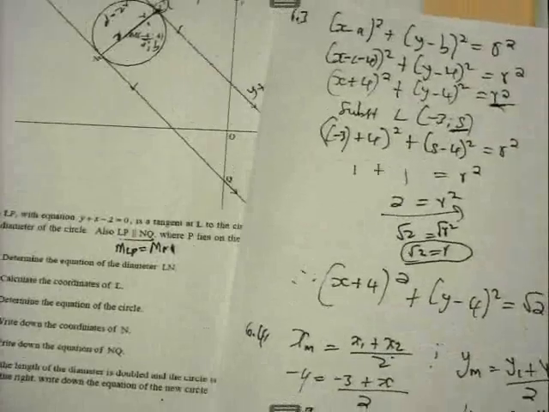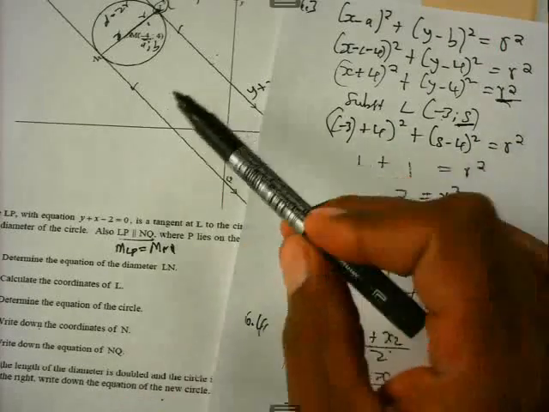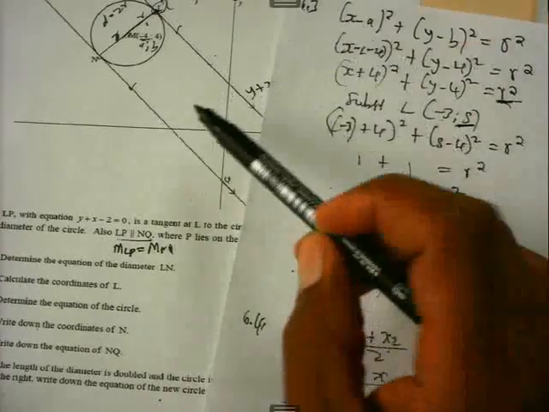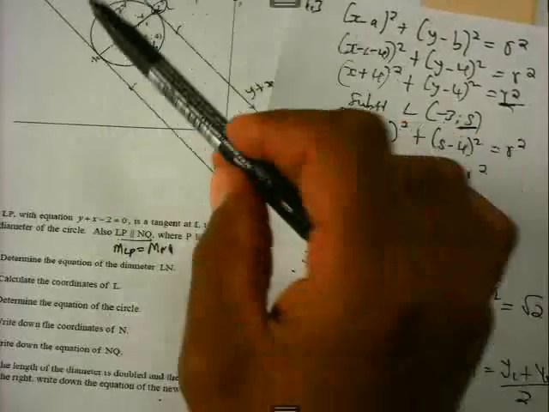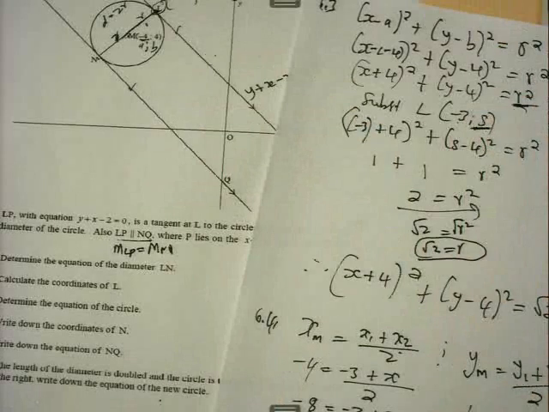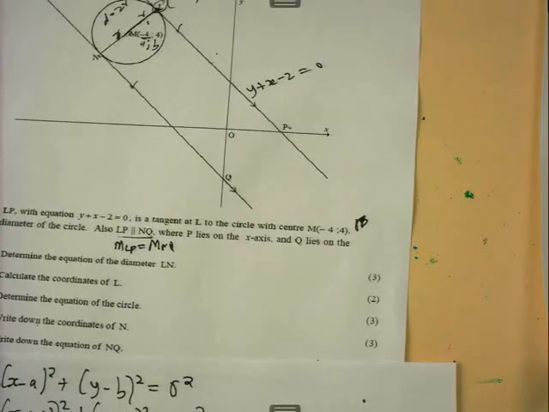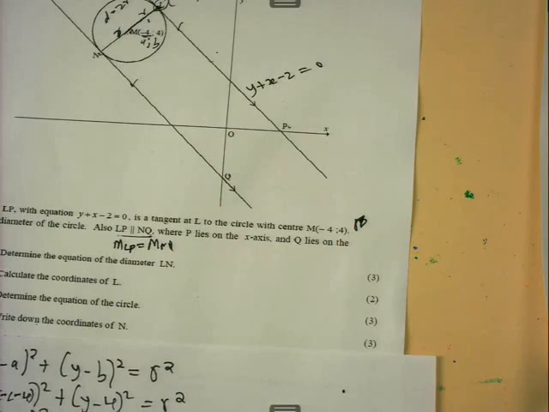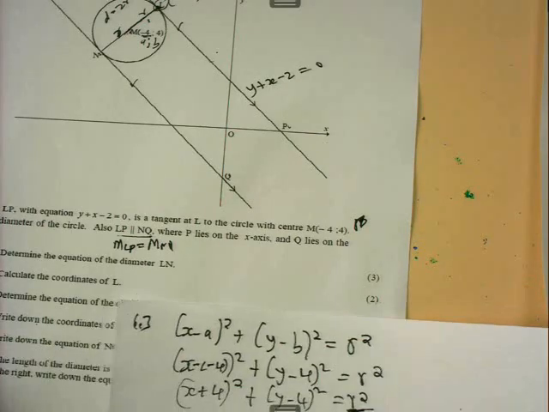Of course, one can also say, let me find the equation of this one. Once you have the equation of NQ, of course, you have the equation of L, then you can just equate the two. We are still going to get the same answer. But at the end of the day, boys and girls, this one here is a 3 marks question.